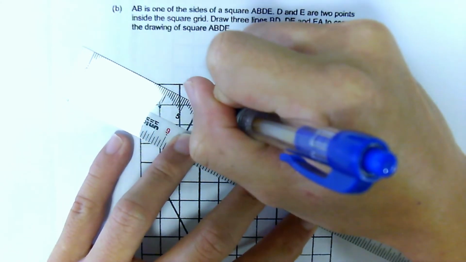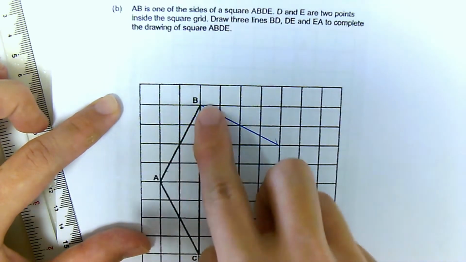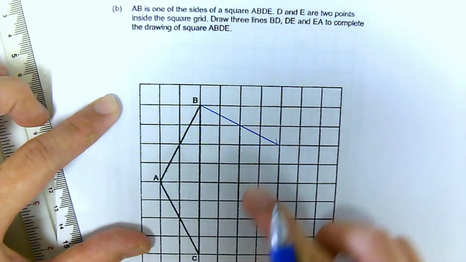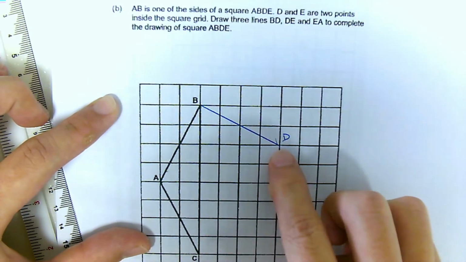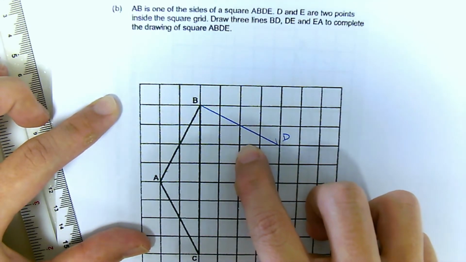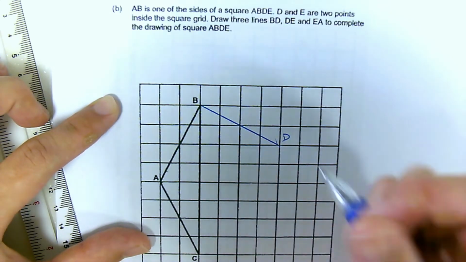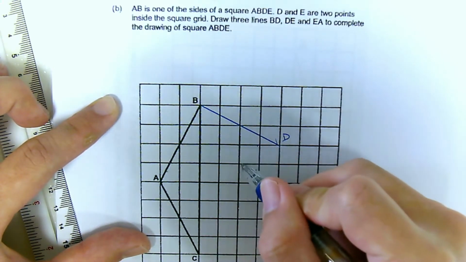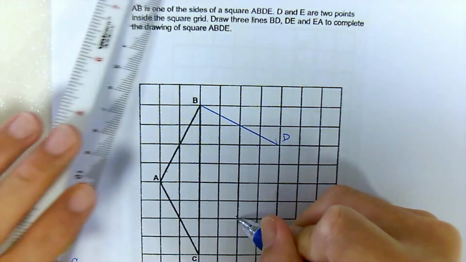So always remember, the best way to draw when you have a square grid, right, is always to roughly gauge where it is and start counting. Okay, now your E should be over here, so I'm going to write my D over here. My E should be over here. So I start counting. 1, 2, 1, 2, 3, 4. So your E should be around here. Okay, so this is your E.